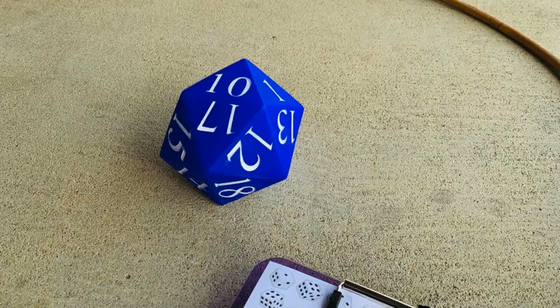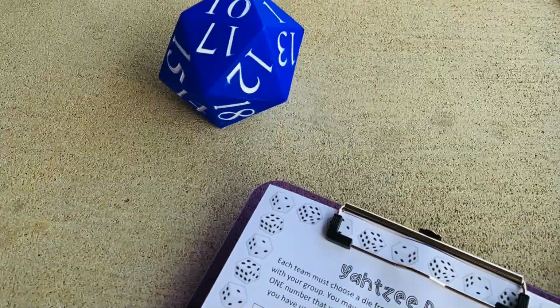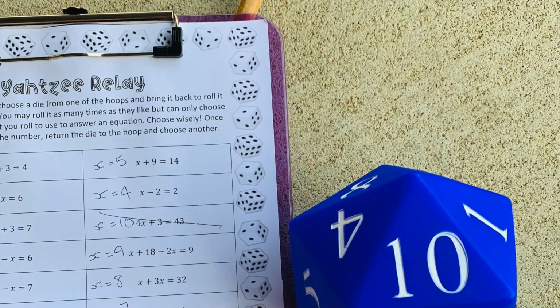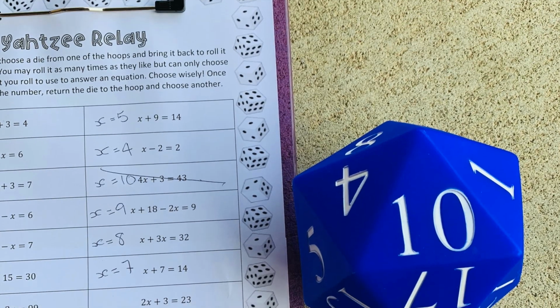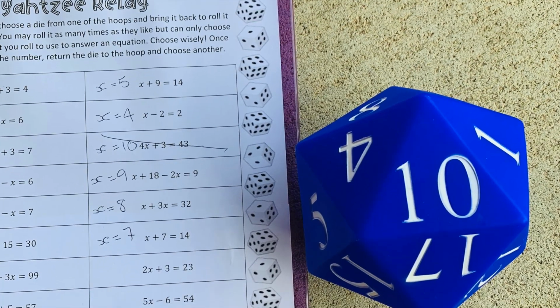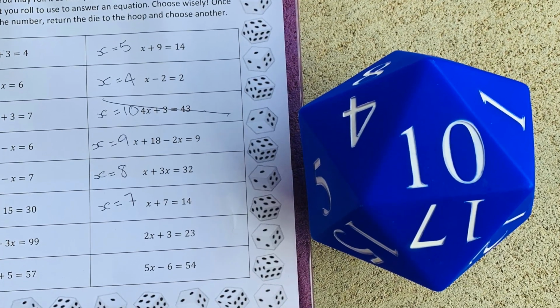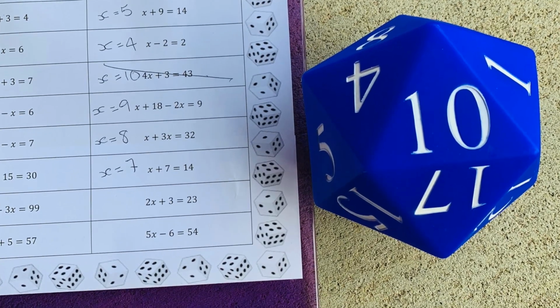This game does require a measure of strategy, and the competition style layout really engages the students. Now this is the sort of activity that doesn't have to remain just with algebra. It is quite easy to adapt it into a whole host of other content as well, to use it with a whole range of different topics.